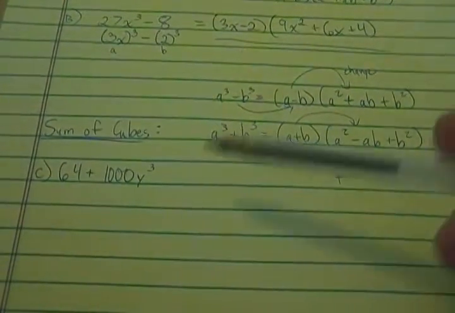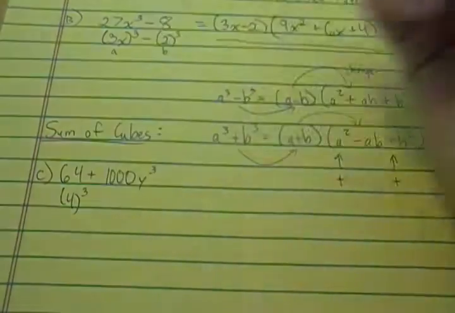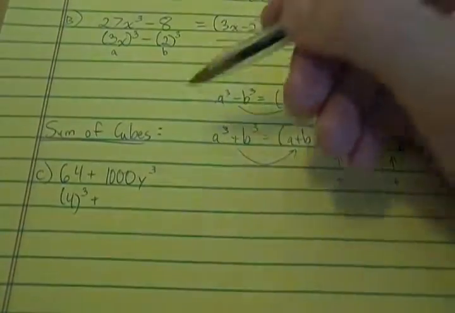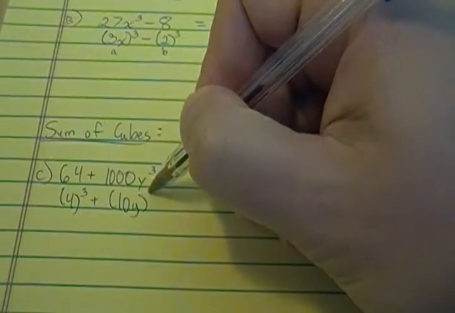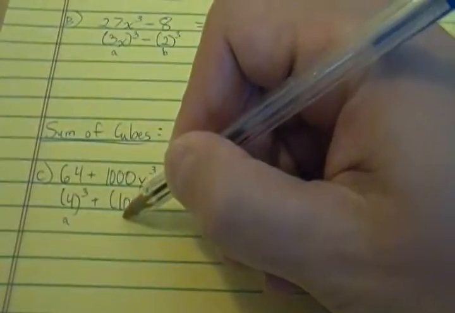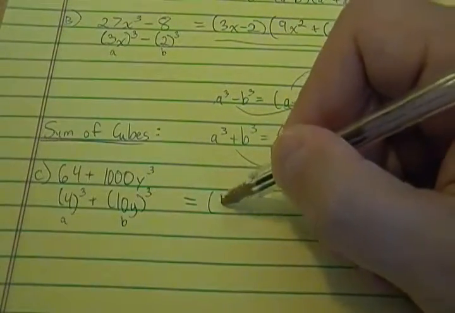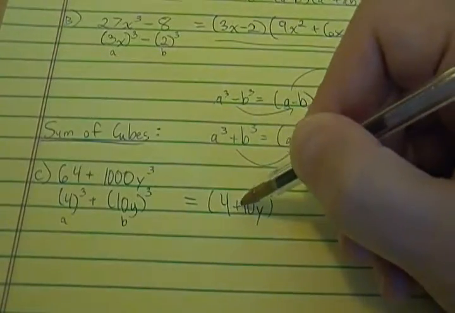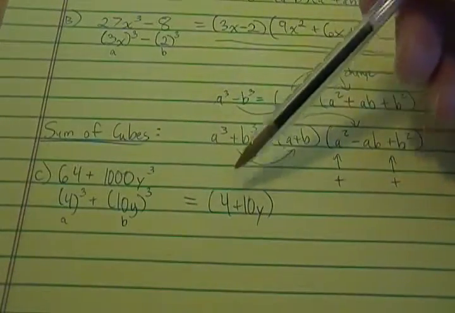So if we look at this example with the sum of cubes, we have 64 plus 1000y to the third power. 64 is a perfect cube, because that's 4 to the third power. And is 1000y cubed a perfect cube? Well, the y cubed definitely is. 1000 is actually 10 to the third power. So we can write that as (10y) raised to the third power. So our a is the 4 and our b is the 10y. So when we factor this, it's going to be a plus b, so 4 plus 10y. Remember, this first parentheses always matches the sign of whatever you started with. So if we have a sum here, this first parentheses has a plus.